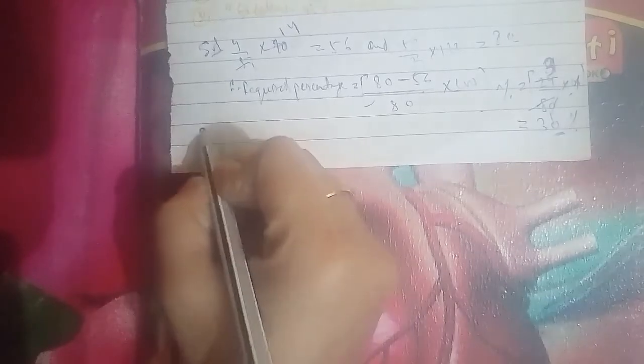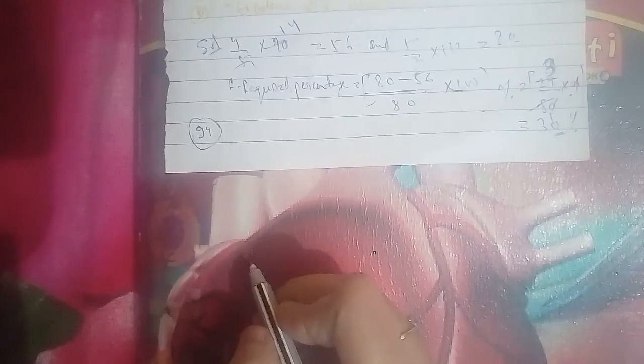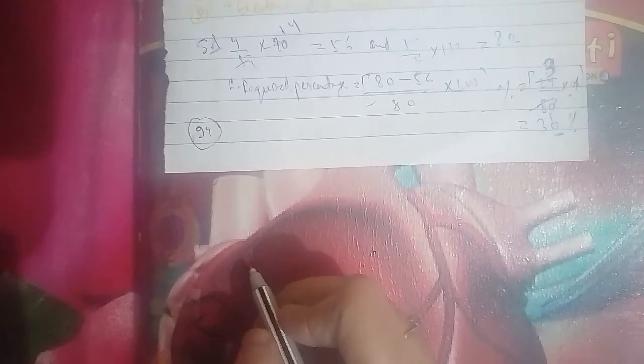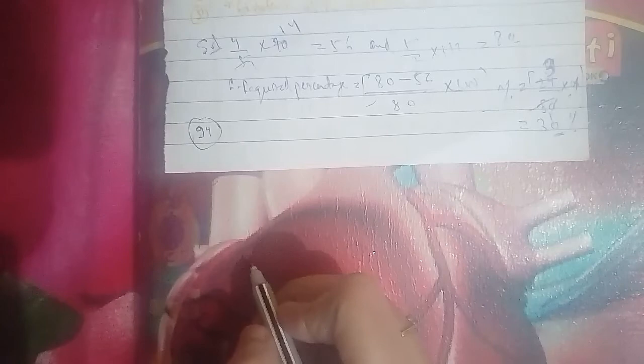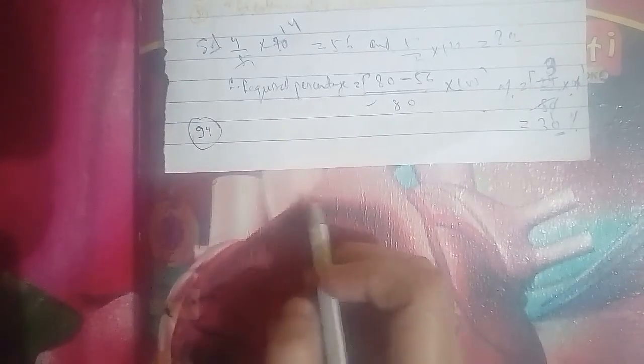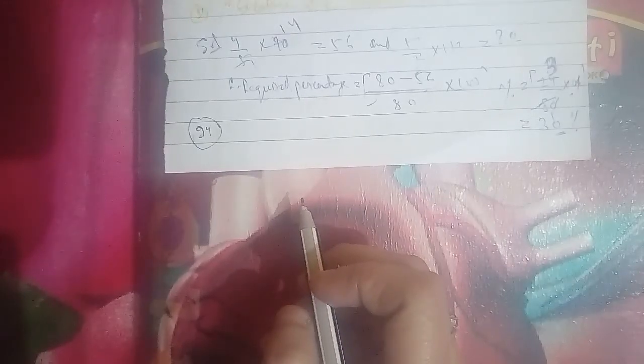The question is: if a number x is 10% less than another number y, and y is 10% more than 125, then x equals to what?